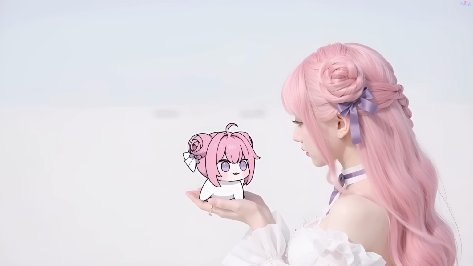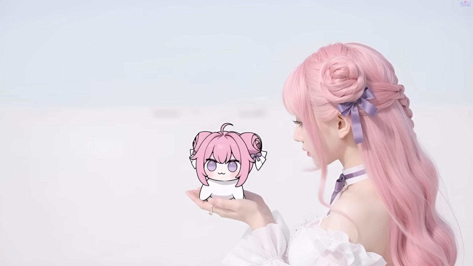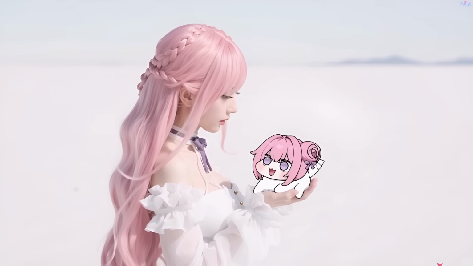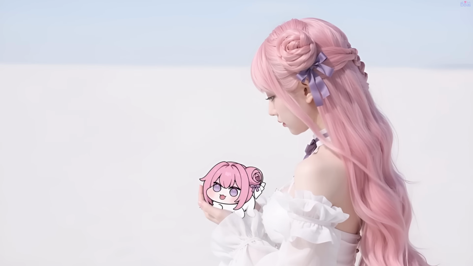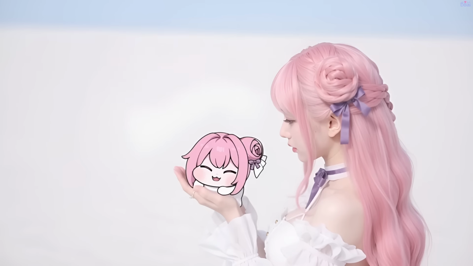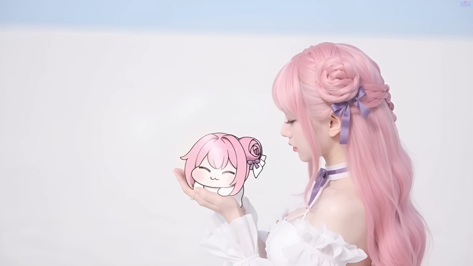Usually, an AI will try to force the 2D character into a 3D style to make everything match, but Vidu kept the distinct art styles, which is incredibly impressive and shows a high level of understanding. Now let's look at the other tools that support this process.